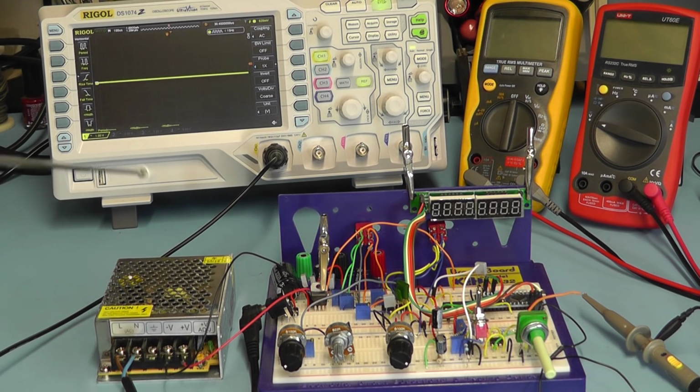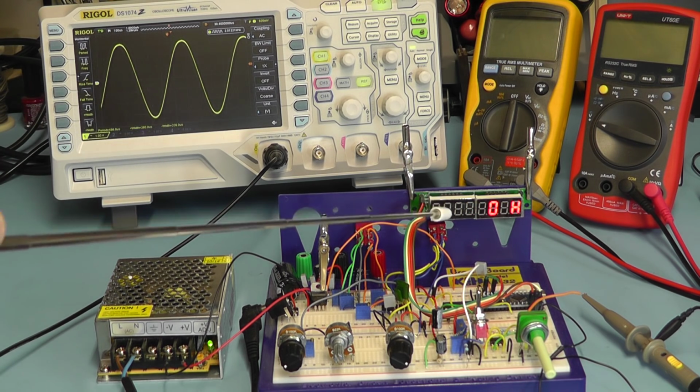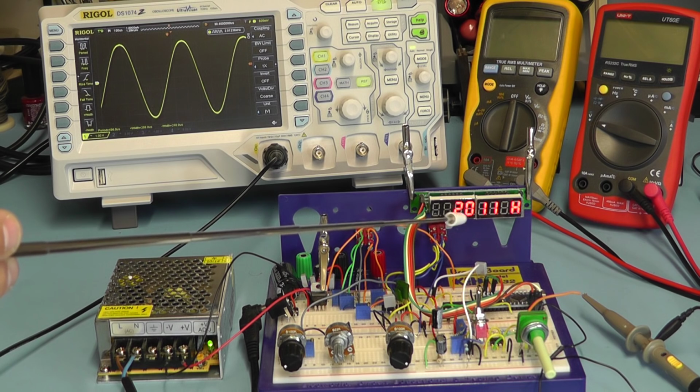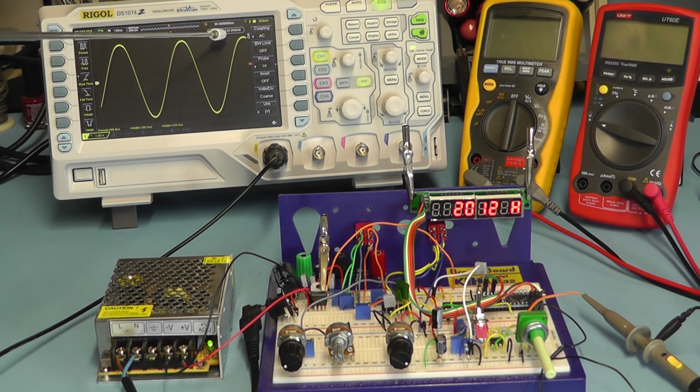Right, so we now switch on, and we should then see the output signal there on the oscilloscope, and the display there displaying the frequency in hertz. So it's at 2011 hertz at the moment, which corresponds quite nicely to what the oscilloscope is saying, which is 2012.